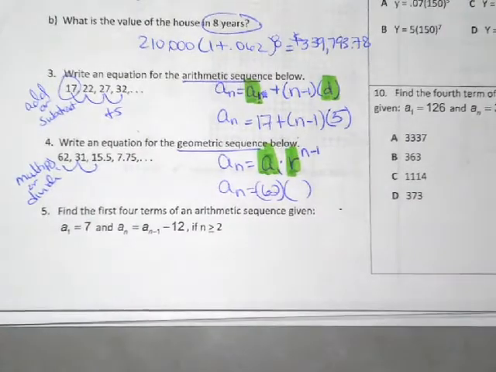Just put remind me later, and then go back. There you go. It should still be going.